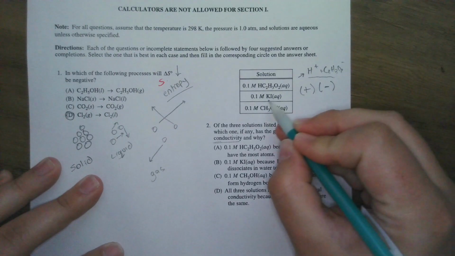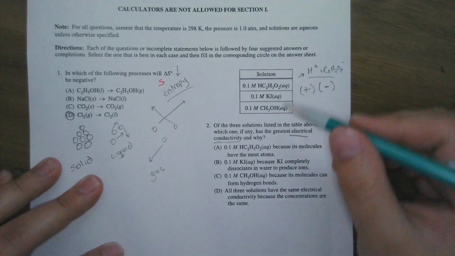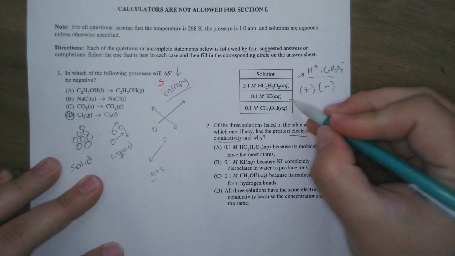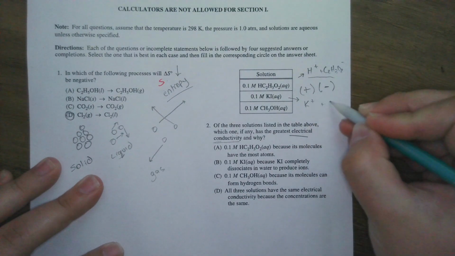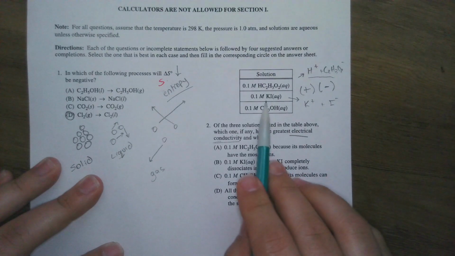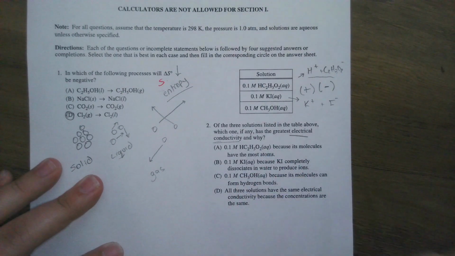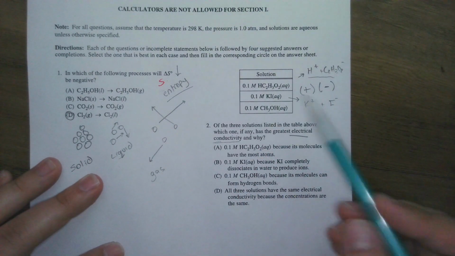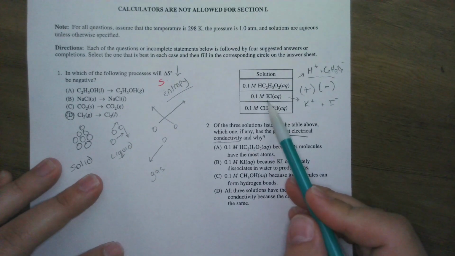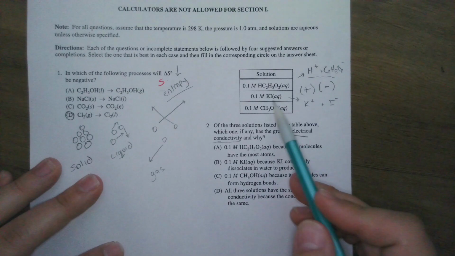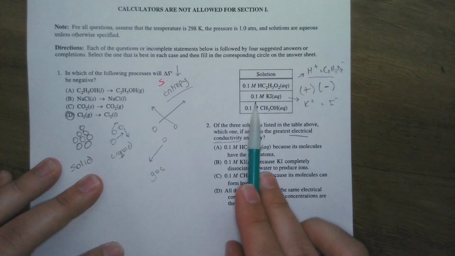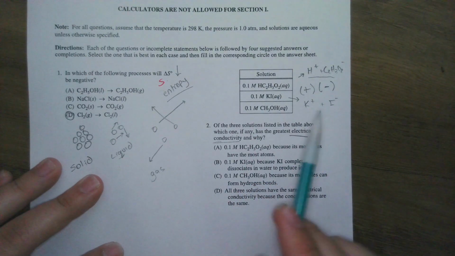The second one here is KI. That's just an ionic bond. That is a salt. When I take this and put it in water, the whole thing essentially should split apart because K is one of the substances that makes salts really good at dissolving. K, potassium, sodium, nitrate, or ammonium will help the salts dissolve. So this one's looking good because it makes a lot of ions.